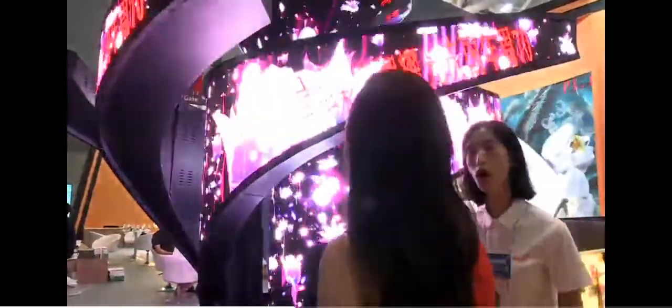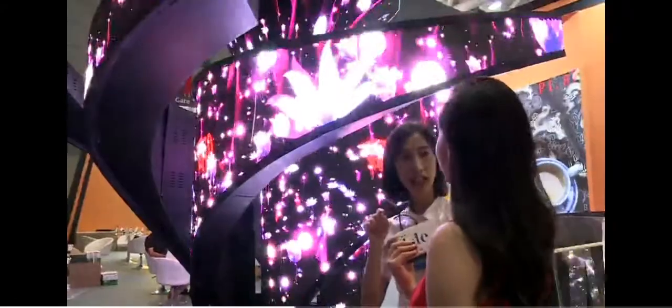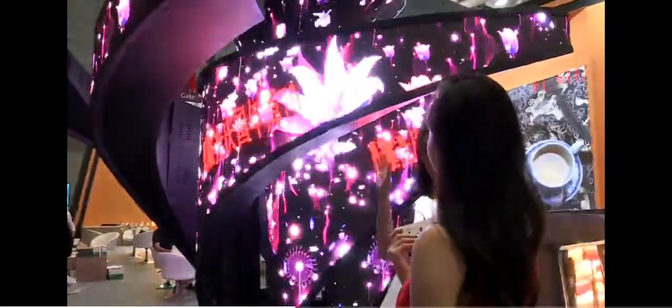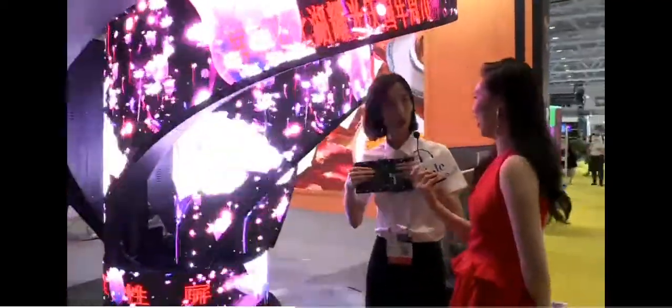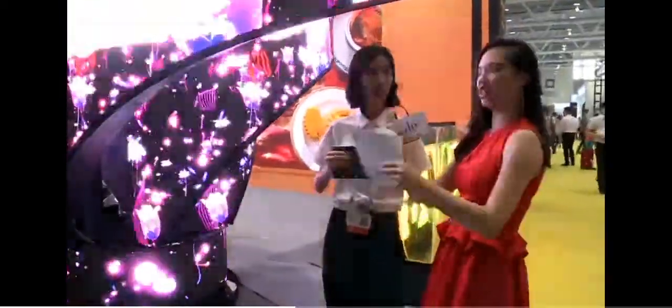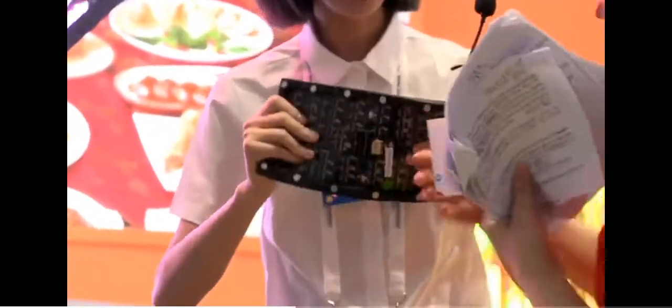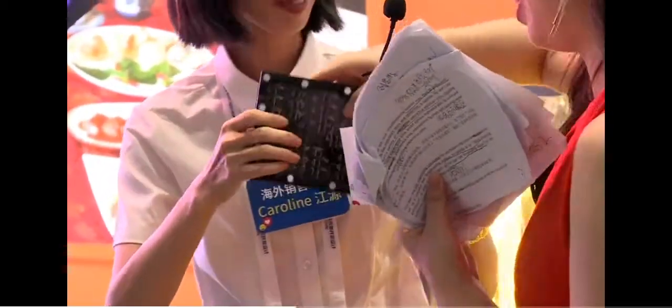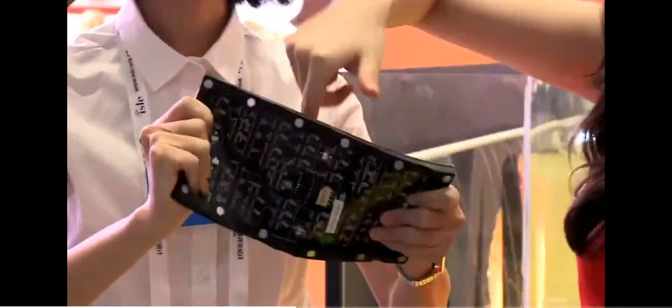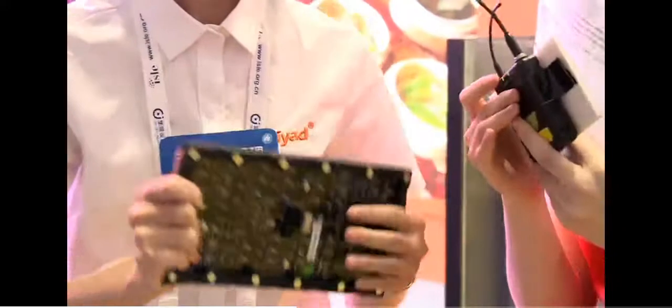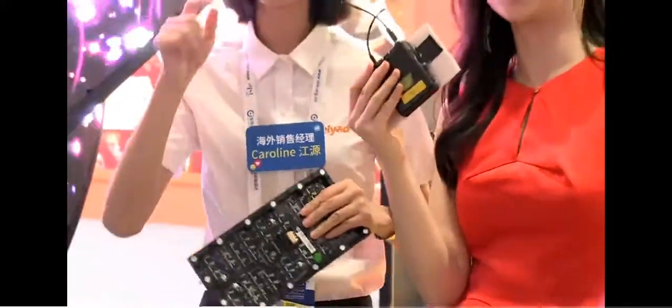Till now, you will find the key point of the tree screen: flexible. Remember, it's flexible. You can change its shape anytime, do any size, and any special design. It is very flexible. Remember, flexibility is Meiyad products' advantage.